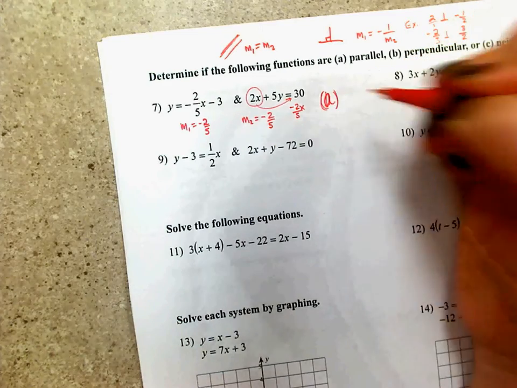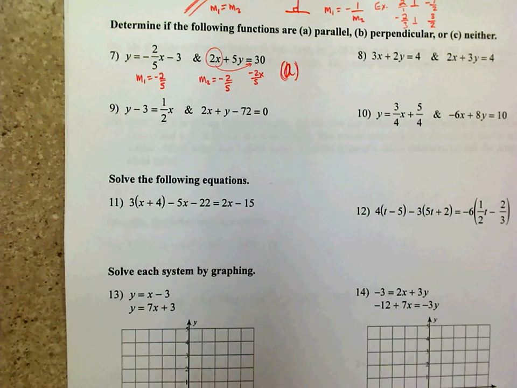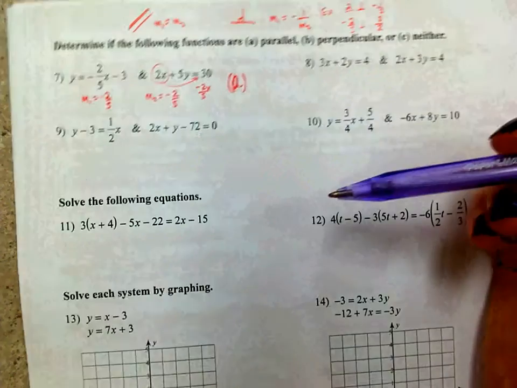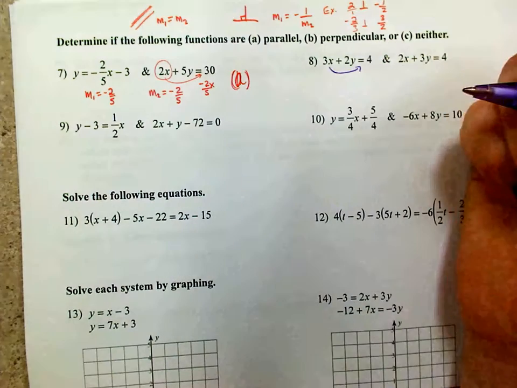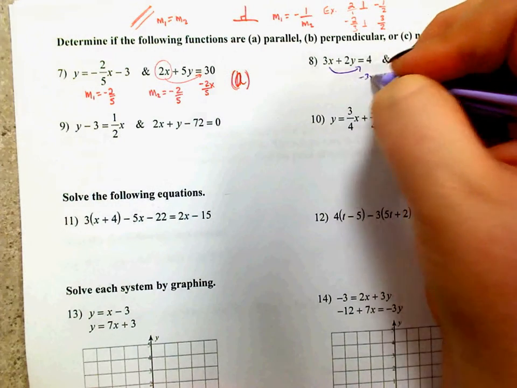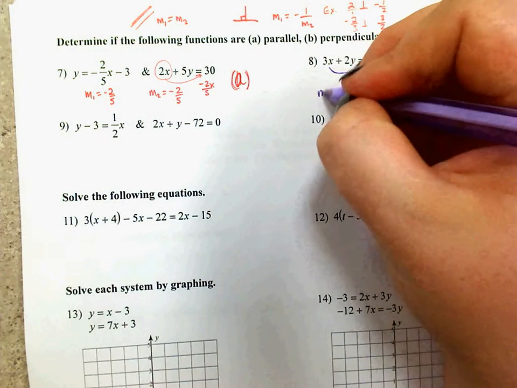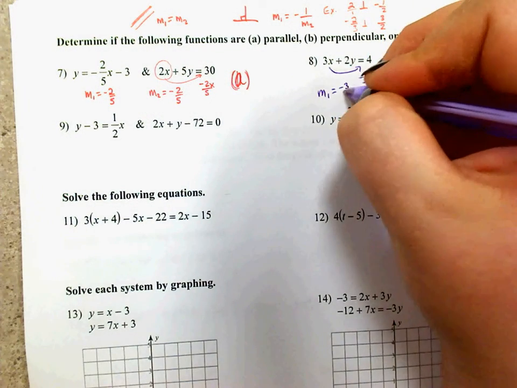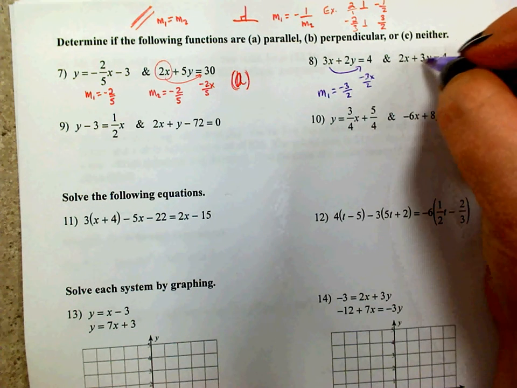On the next one. Again, we only need the number in front of x. So if I were to subtract the 3x over, that would be a negative 3x. And then if I were to divide by the 2, that would be a negative 3/2 x. So M1, the slope of the first function, is negative 3 over 2. In this case, I would subtract the 2x over, because I want to solve for y, and then divide by the 3 in front of the y. So M2 is a negative 2/3.